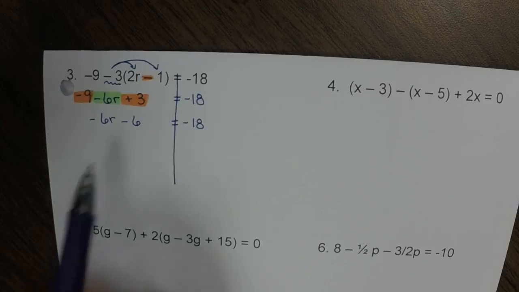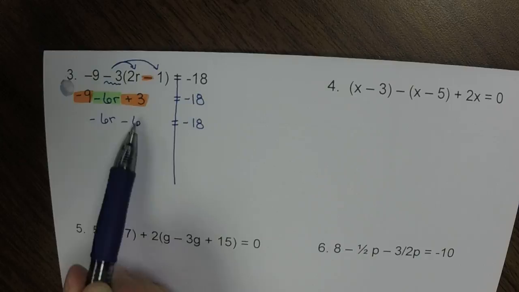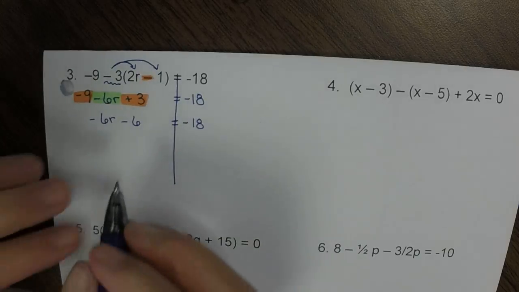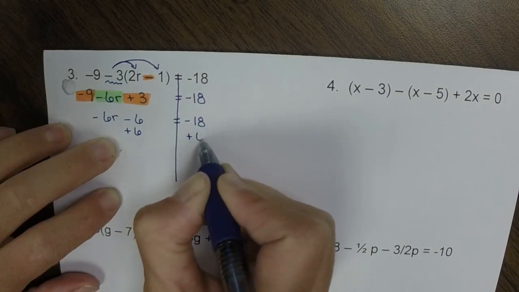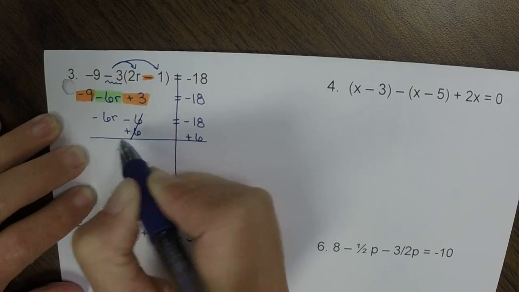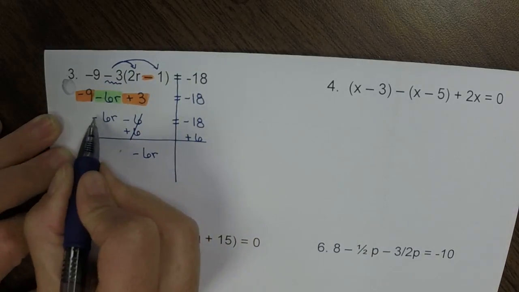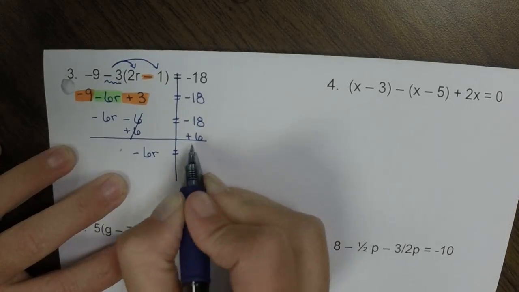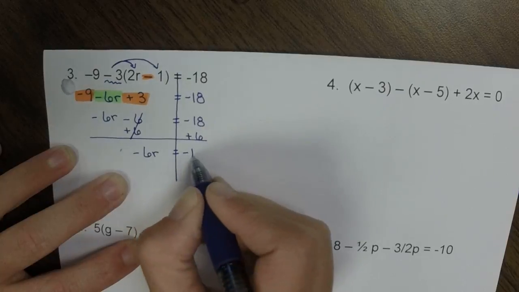So from here, here's the variable. This needs to move, and so does this. This is not my best bud, so I'm going to remove it using opposite operations. So I'm going to add 6. And again, what we do on one side, we always have to do on the other. So these do subtract out to make 0, leaving me with -6r. Again, do not lose the sign. And then -18 plus 6, and again, if you need a calculator, use it. This would be -12.